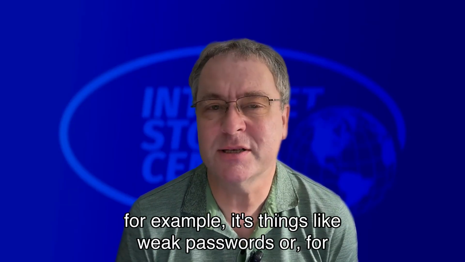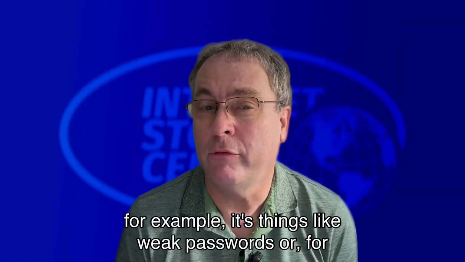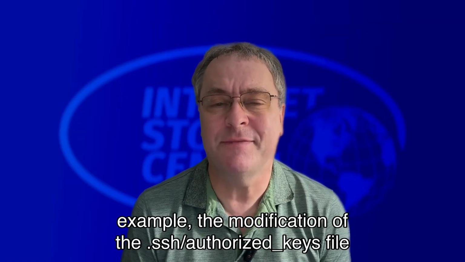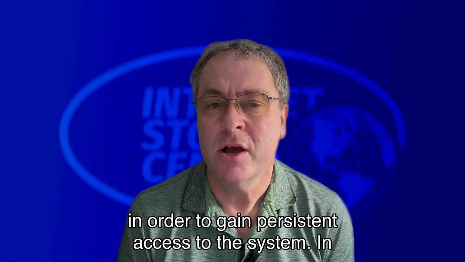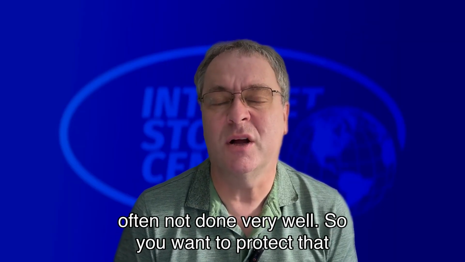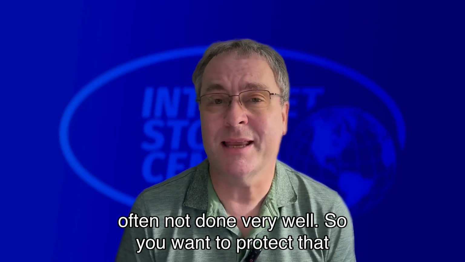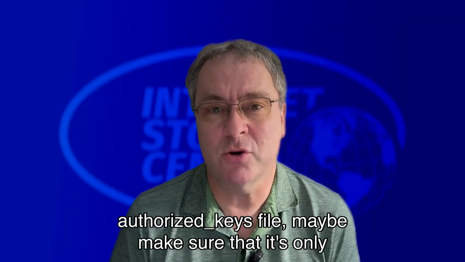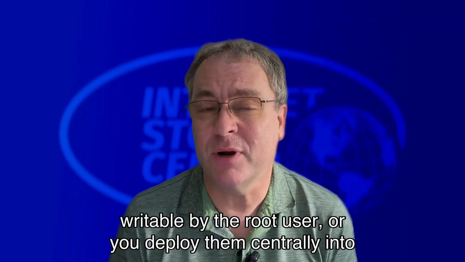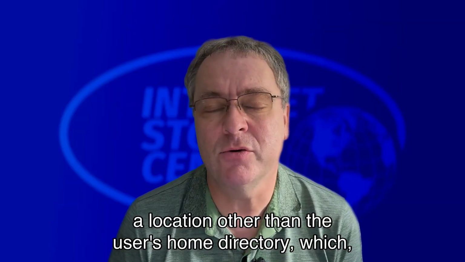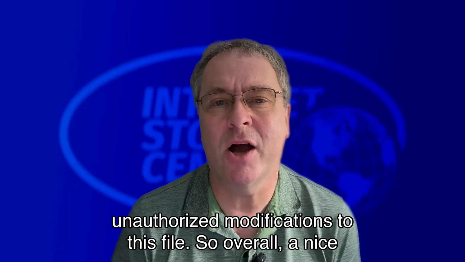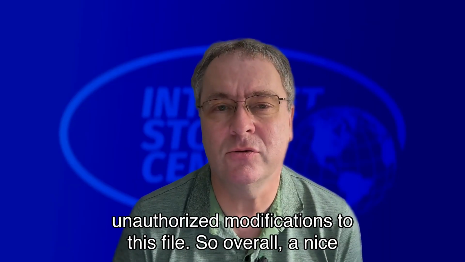In this example, it's things like weak passwords, or for example, the modification of the .ssh authorized keys file in order to gain persistent access to the system. In particular, the latter one is one of those things that's often not done very well. So you want to protect that authorized keys file, maybe make sure that it's only writable by the root user, or you deploy them centrally into a location other than the user's home directory, which of course also then makes it easier to detect any unauthorized modifications to this file.